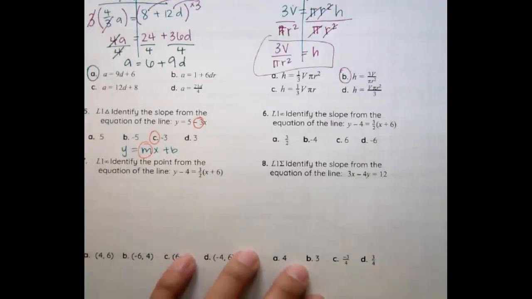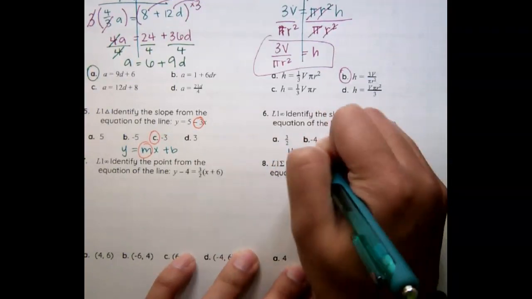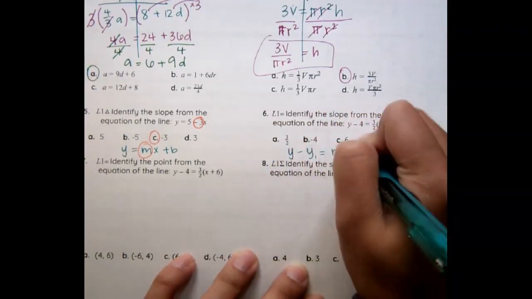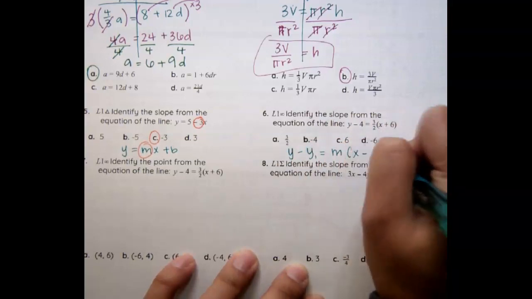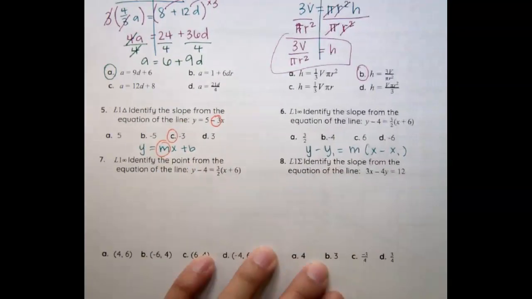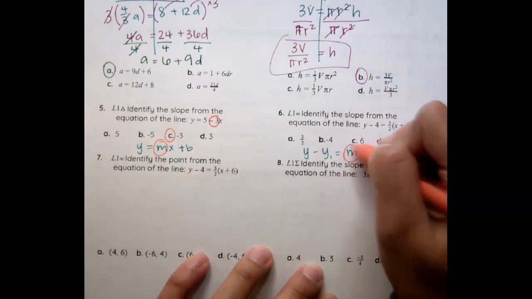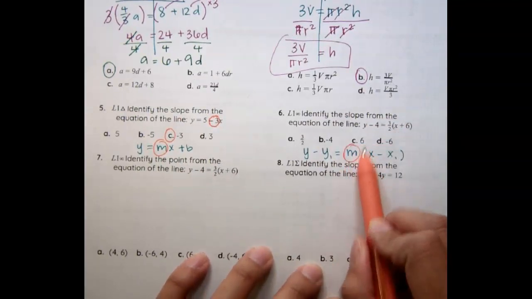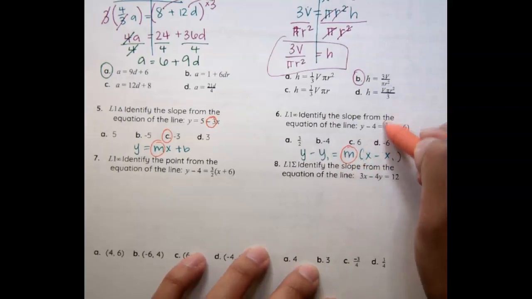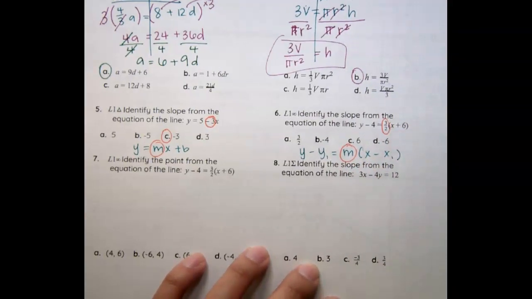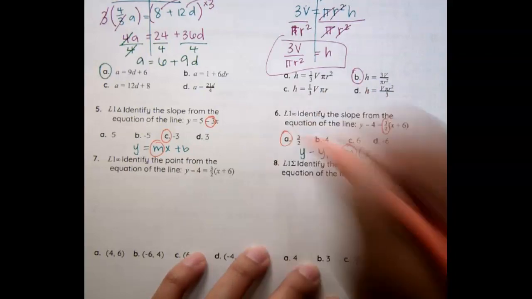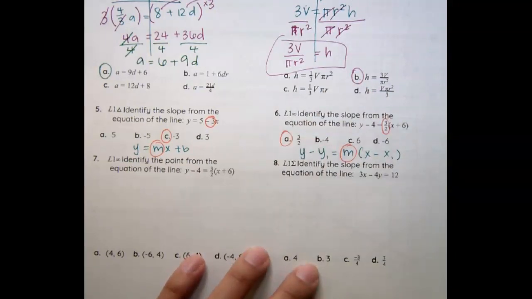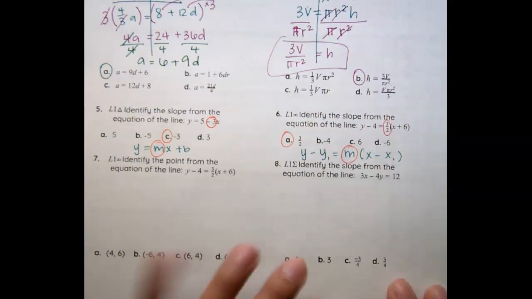Now, in number 6, this one is in point-slope form, which is y minus y1 equals m times x minus x1. It looks a little bit different, but I still see the same m that represents slope. This time the m is in front of the parentheses. So all I do is look in front of the parentheses, and I see 3 over 2, so my answer is A. Those don't really take a lot of work. You just have to know where you're looking.